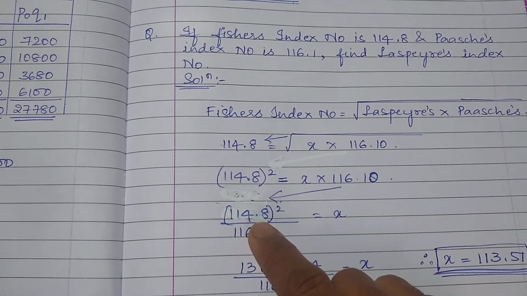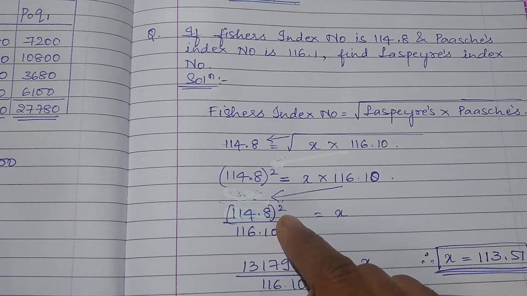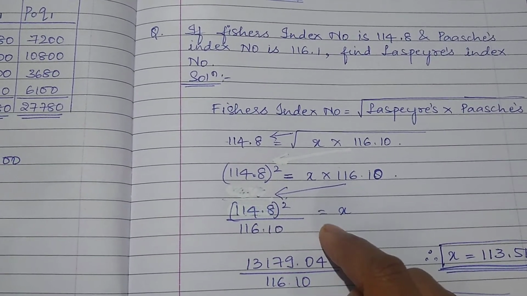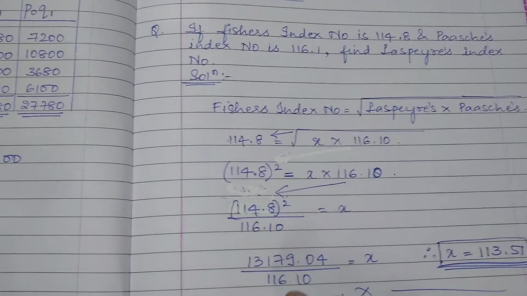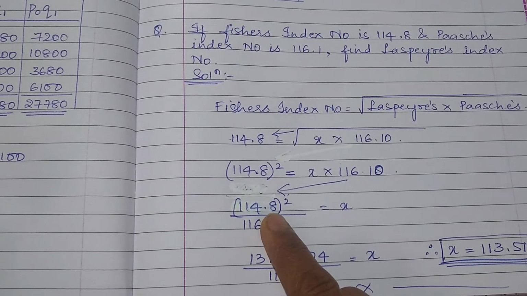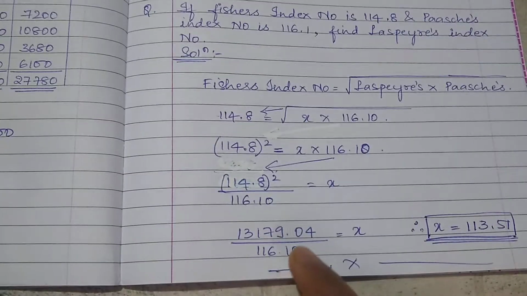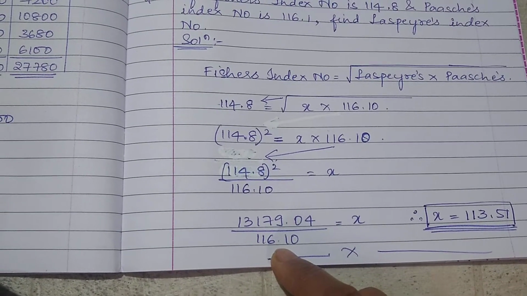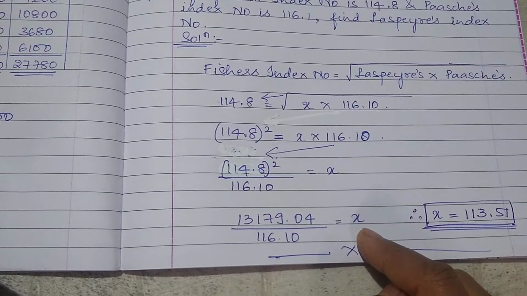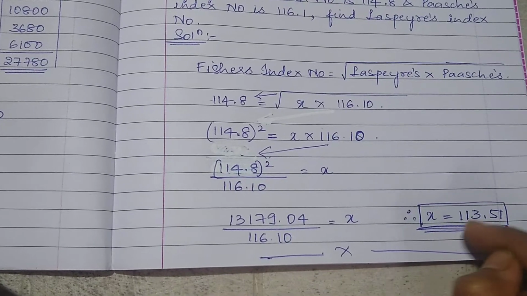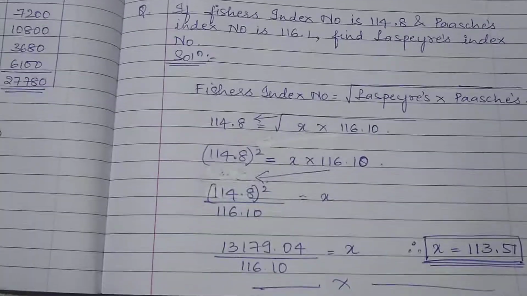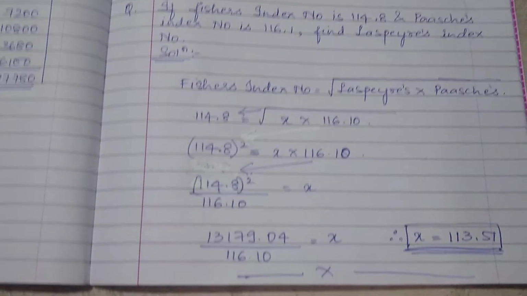So 114.8 the whole square divided by 116.10, which is equal to X. So 114.8 into 114.8 gives you, this is the answer, divided by 116.10, which is equal to X. So X is equal to 113.51. So this is also a kind of very important problem.